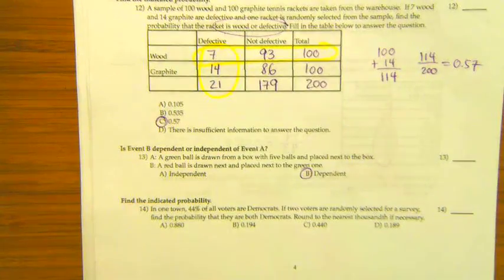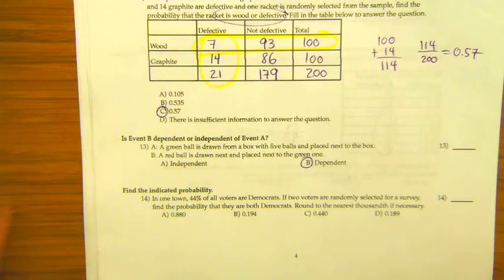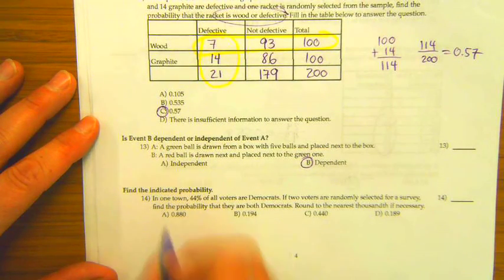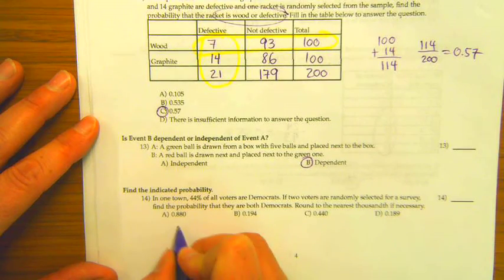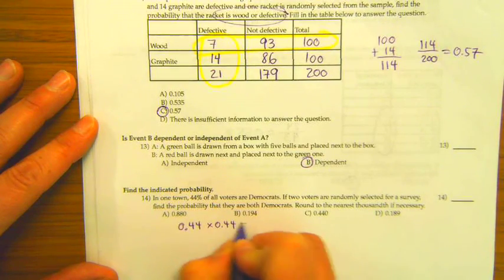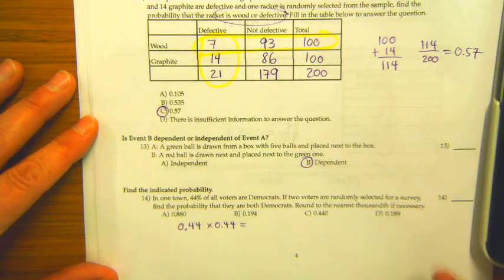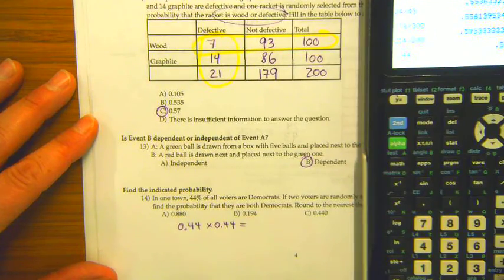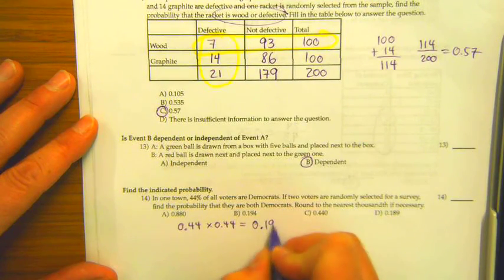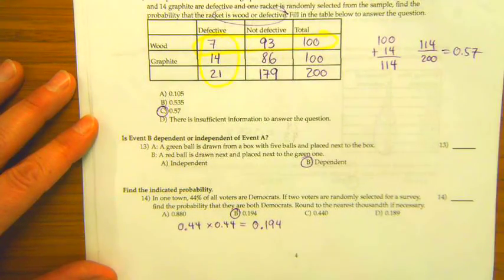Okay, number 14. 44% of all voters are Democrat. If 2 voters are randomly selected for a survey, find the probability that they're both. So that means the probability that the first one is a Democrat and the second one that is 0.44 times 0.44. This is actually a binomial probability distribution. It's straightforward since we just have 2 successes, and it is 0.1936, and rounded, that would be B.